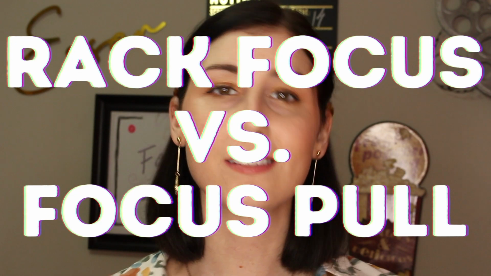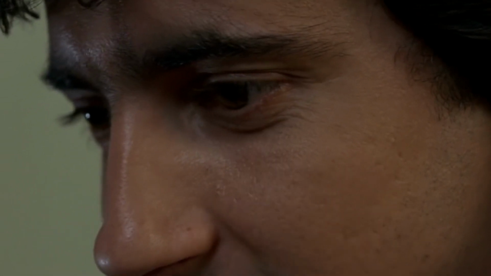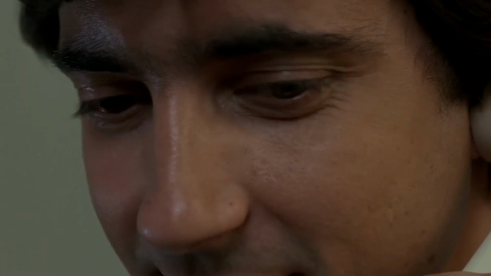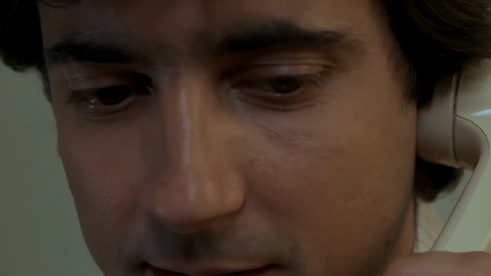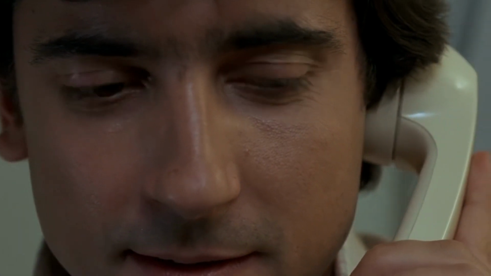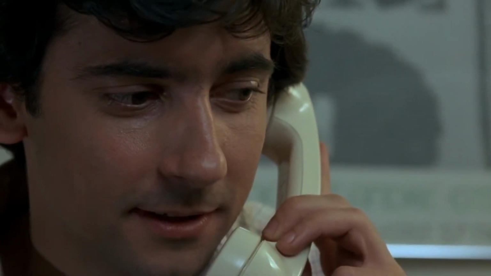First, I want to go over the differences between a rack focus and a focus pull, because a lot of people get those two things confused. It's the first AC's job to pull focus, which essentially means keeping the camera steady on a subject and constantly ensuring that that subject stays in focus while the subject moves between various depths within the frame.